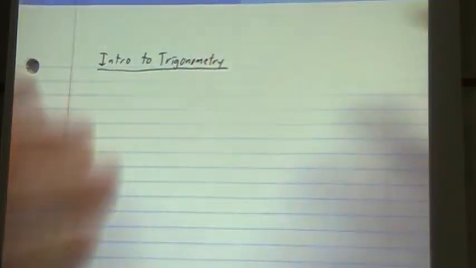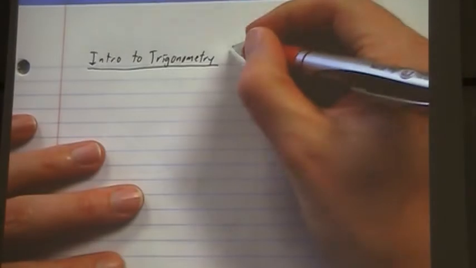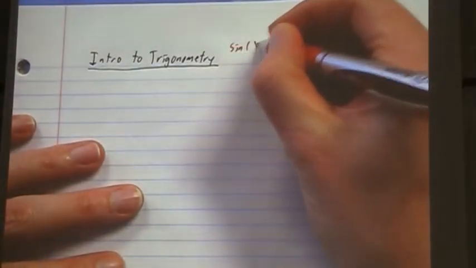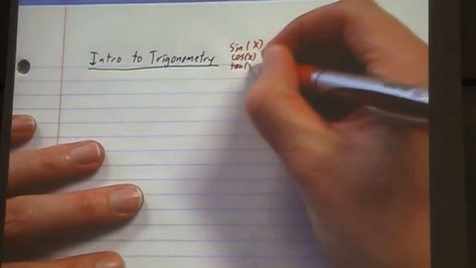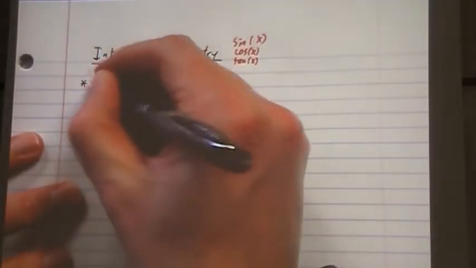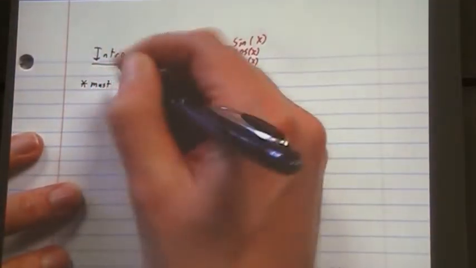Specifically, we're going to be working with sine of x, cosine of x, and tan or tangent of x. What these are, are ratios and fractions that relate angles to side lengths. Here too, you must have a right triangle.